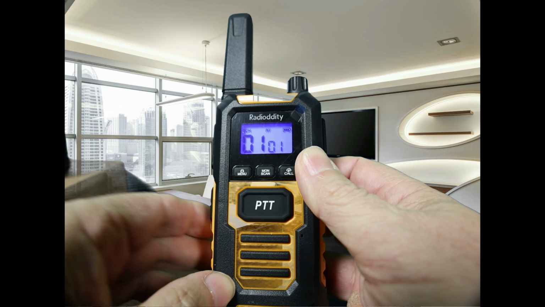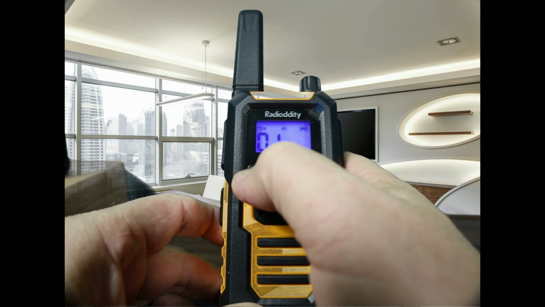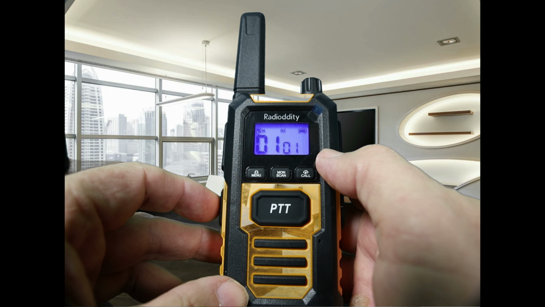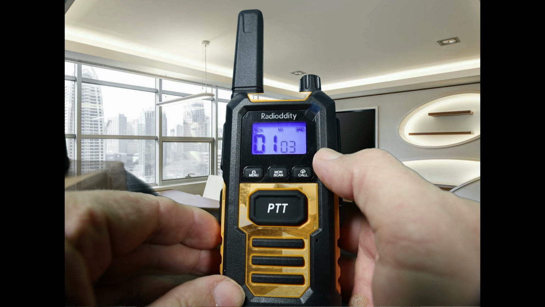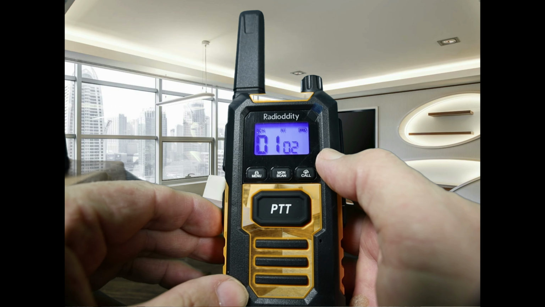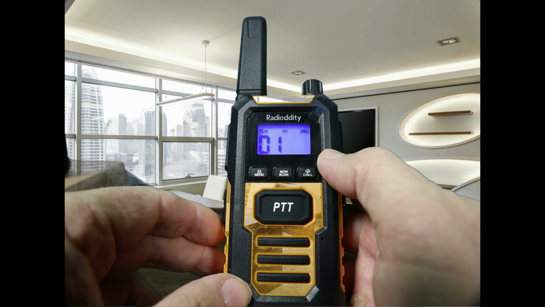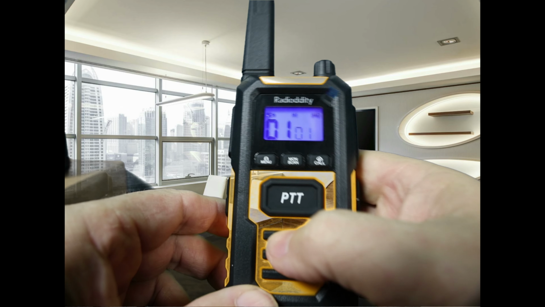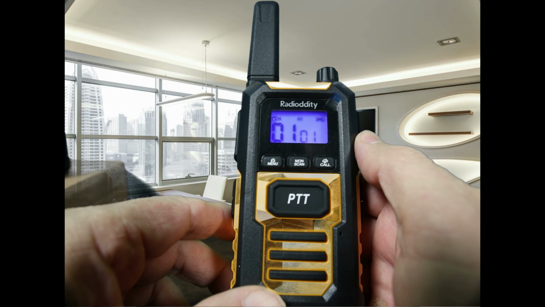2, 1. And then once you set the channel, you can hit it again, and it goes over to the CTCSS code. You can change that by going up or down as well. Now these have to match on both radios for you to be able to communicate with each other. Once that's done, you just key the mic and you're locked in.